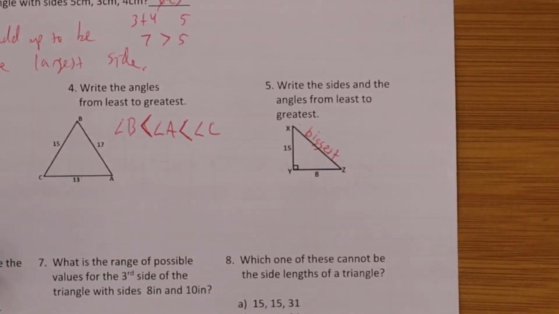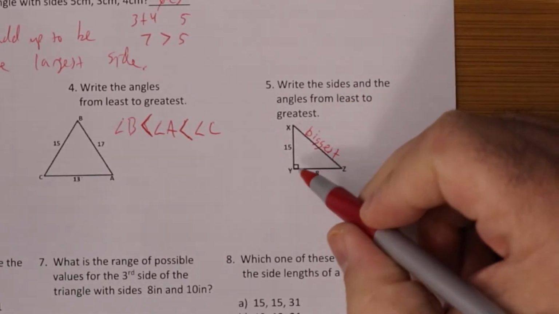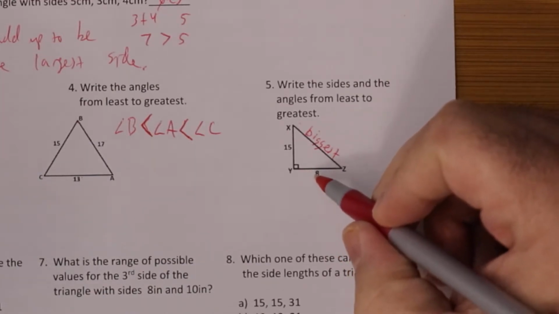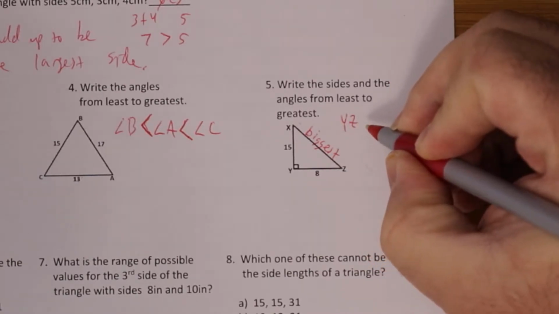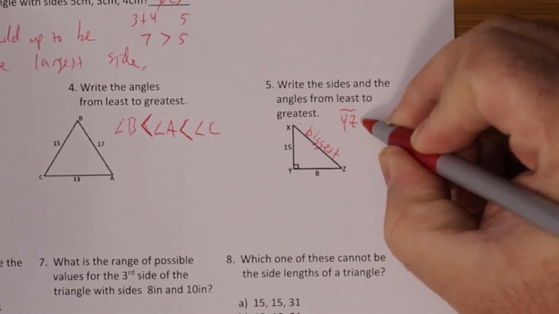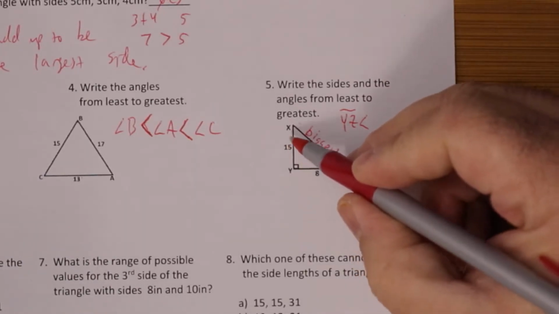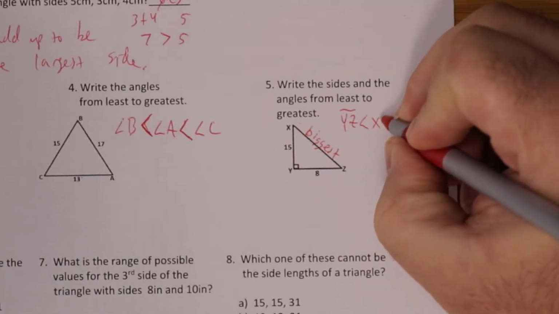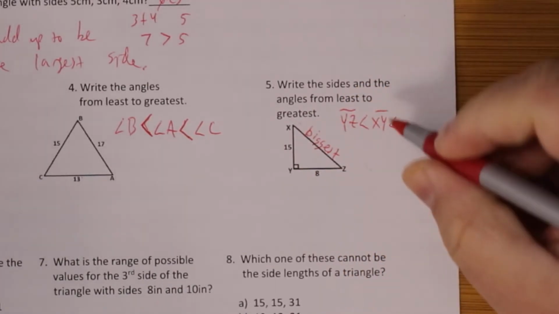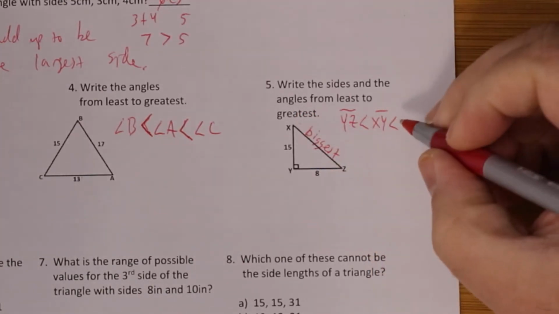If you want, you can use Pythagorean theorem, find out what it is. I'm not going to. And then it says, when it comes to the sides, you go, okay, 8's the smallest one. So YZ has to go first. That's the least. And then after that, we've got the other leg of the right triangle, which is the 15. That's on XY. So that's in the middle. And then the largest side was this one over here, the hypotenuse, which is XZ.